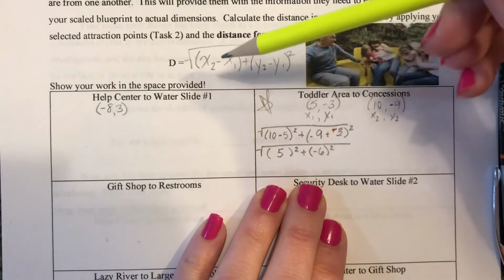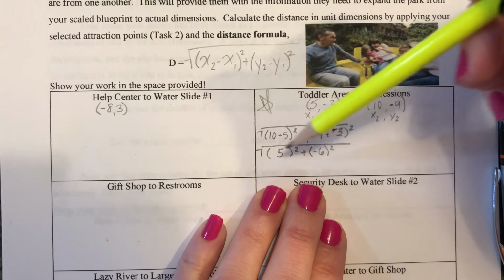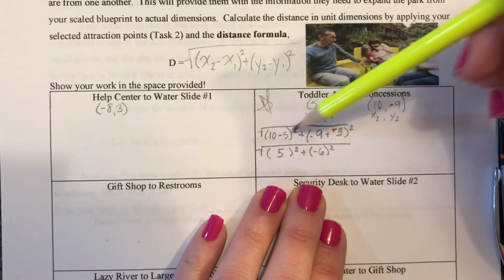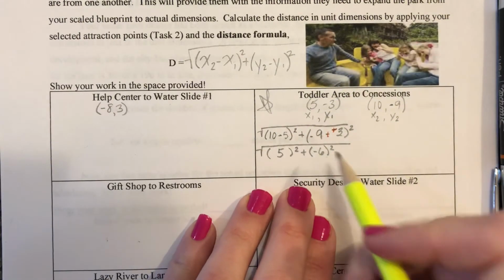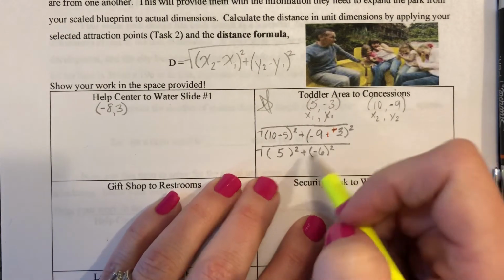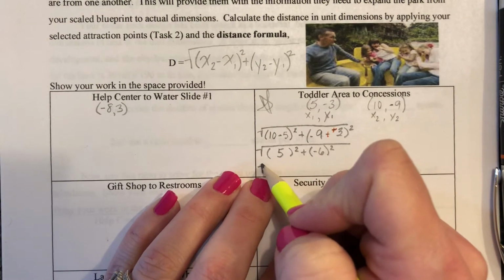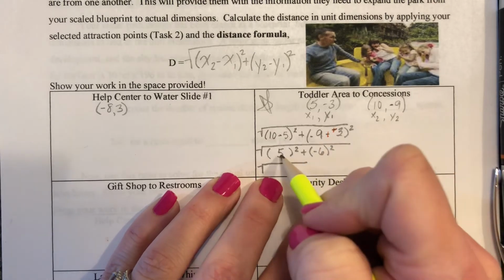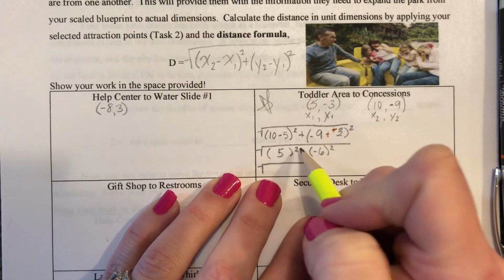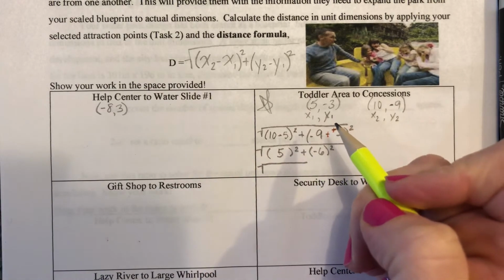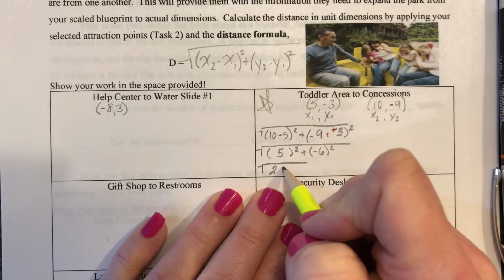So first I plugged in, and now I'm going to start evaluating. We performed the operations inside the parentheses. Next step would be to take care of the exponents, just like order of operations, parentheses, then exponents. So 5 squared, remember, is 5 times 5. 5 times 5 is 25.